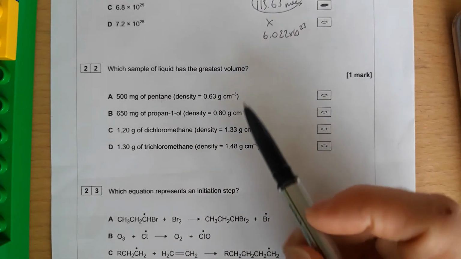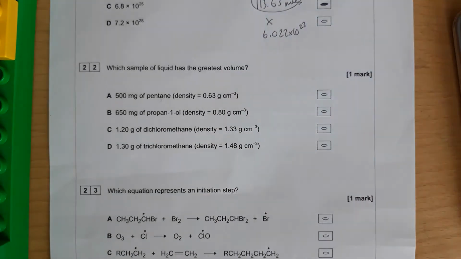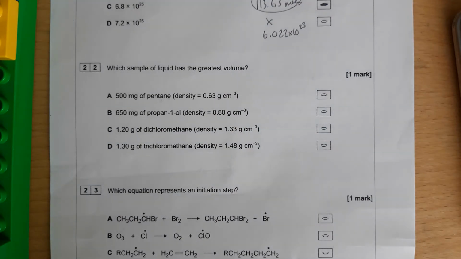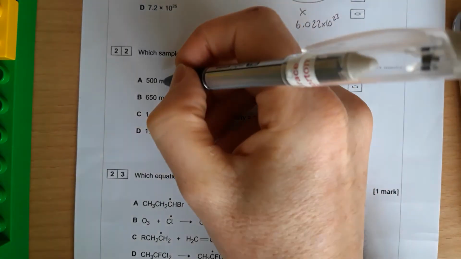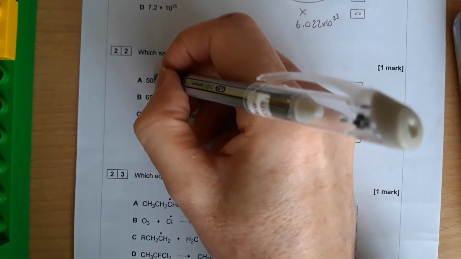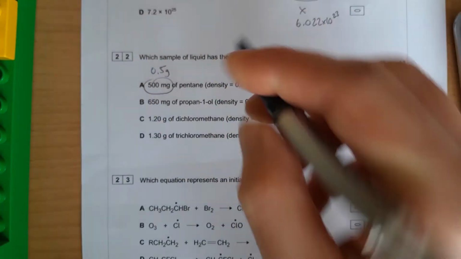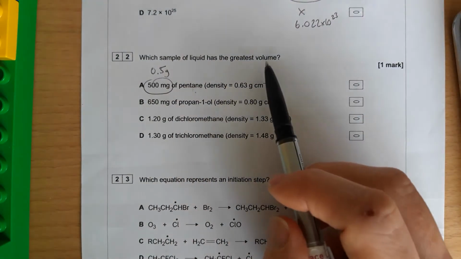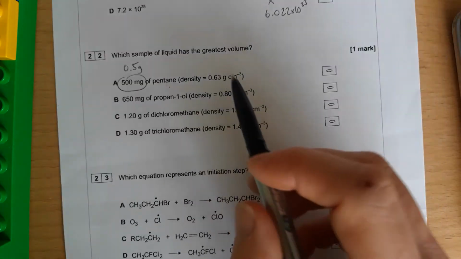What sample of liquid has the greatest volume? All right. Well, density questions. Let's go through this again, because I mentioned this on. If you've not been watching my previous videos, you really should, because you're missing some good teaching. All right, that's modest of me, isn't it? But you are. 500 milligrams is 0.5 grams of pentane. So we're looking which has got the biggest volume.